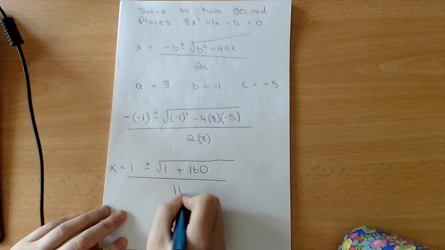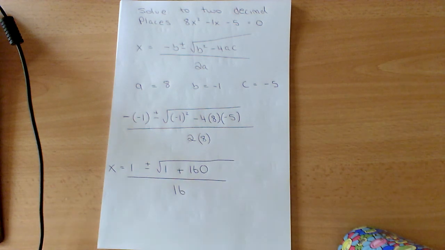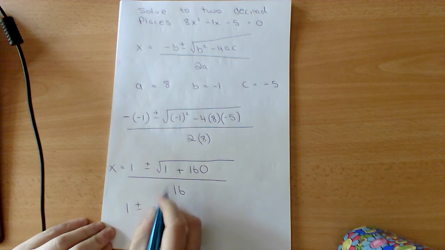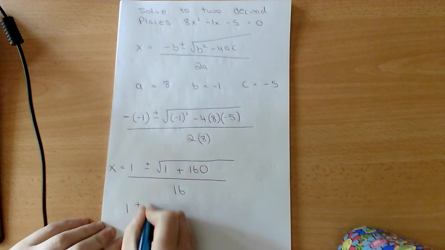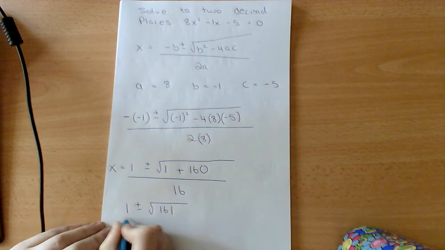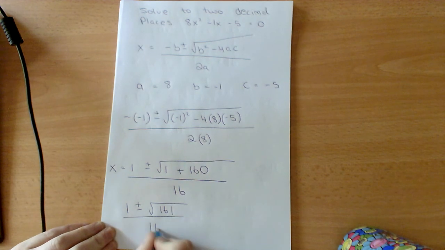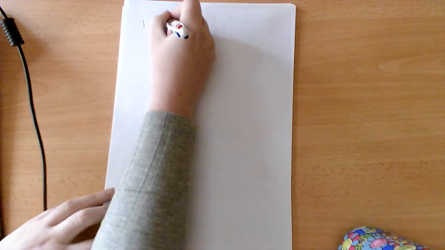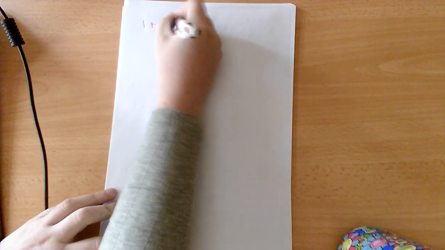So I now have 1 plus or minus the square root of 161 all over 16. I need to do my plus or minus, so I have 1 plus the square root of 161 all over 16 and 1 minus the square root of 161 all over 16.